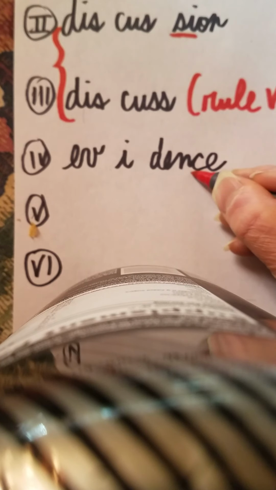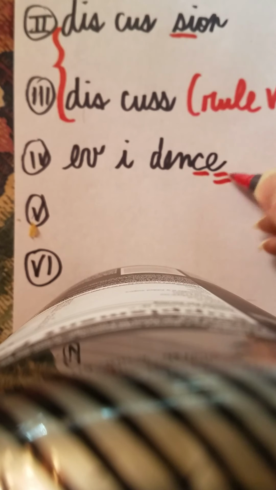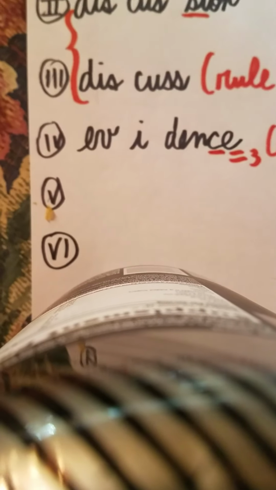Okay, so how do we mark this up? Beautiful. Underline the C and the silent E twice. Job number 3, and you got it. Good old Rule 2. Soft C. One followed by Y, I, or E.